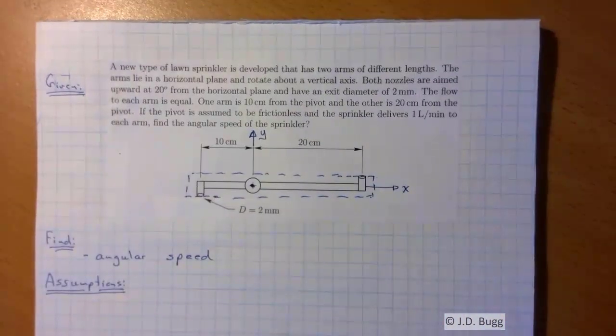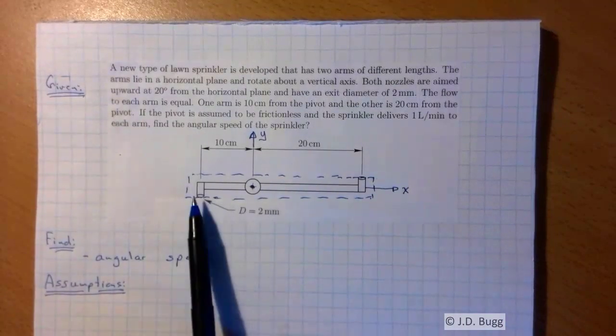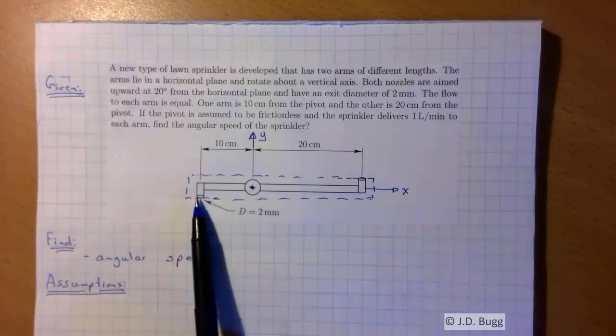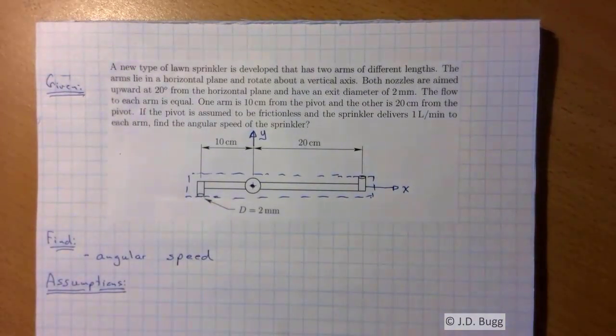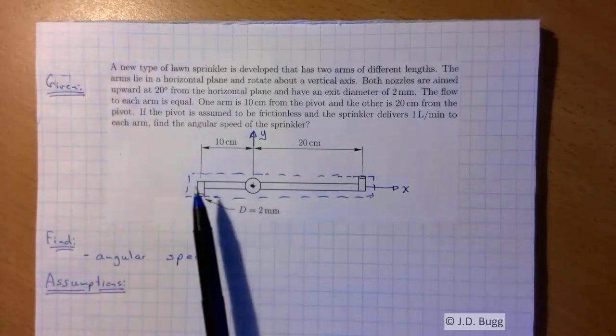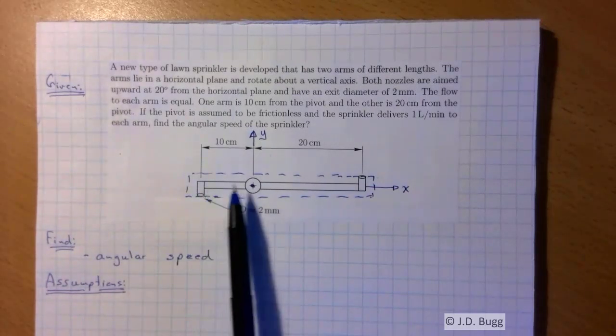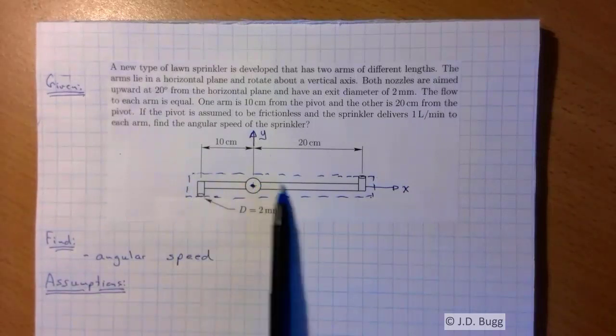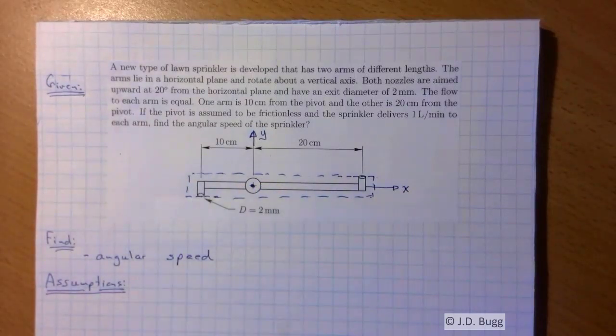So, rotating with the sprinkler. Now, another important thing I want to point out about this control volume, and I talked about this in a previous example. Remember that many of these sketches that we get for these problems are very, very simplified. If you take a look at this, all that we're being shown here is the two arms of the sprinkler. Well, if you walk out and you look at somebody's lawn, there's a lot more to a sprinkler than that.